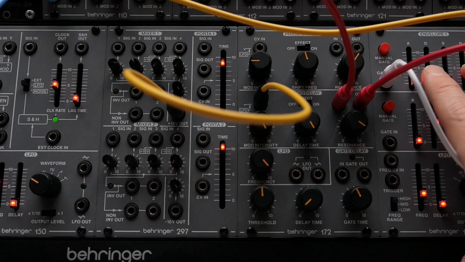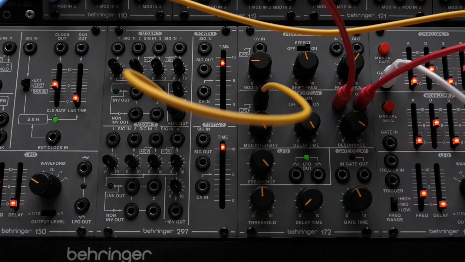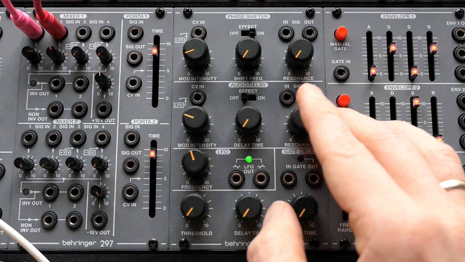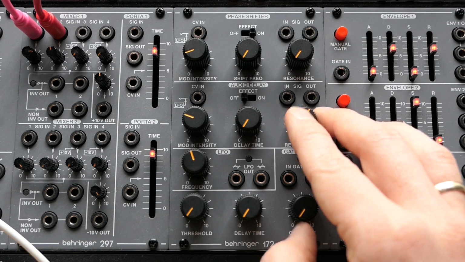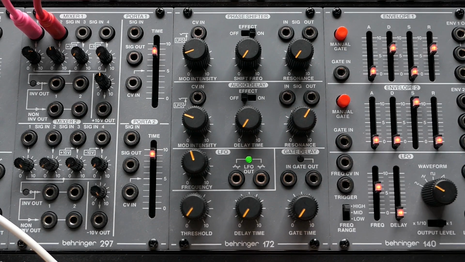And I guess these longer delay times are not the real purpose of this audio delay, because its primary use is in terms of the flanger. So let's listen to some sounds with the delay.